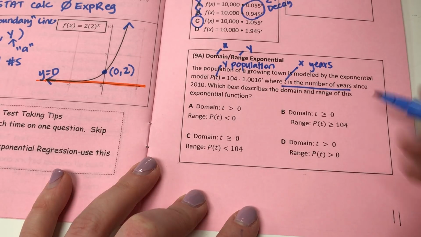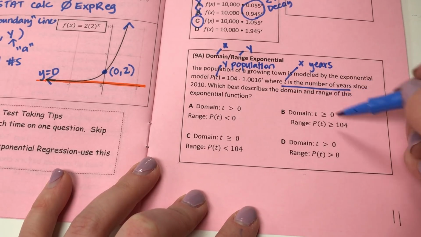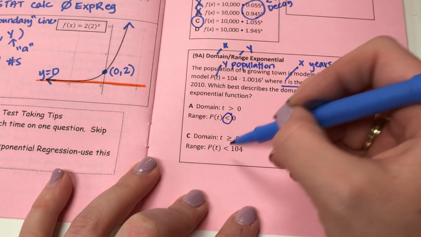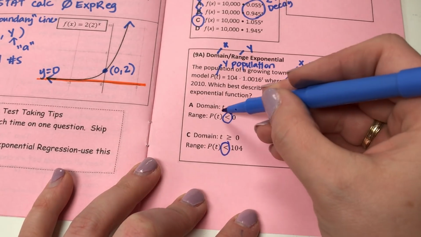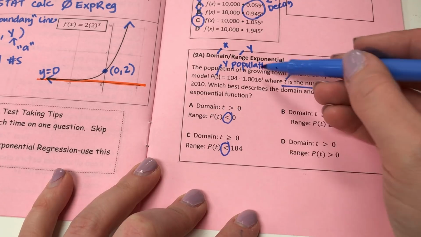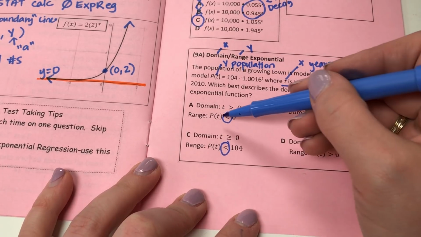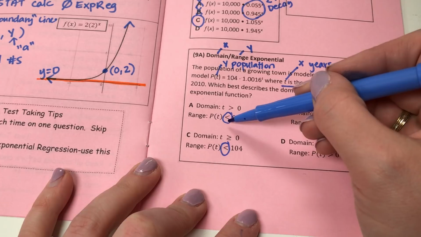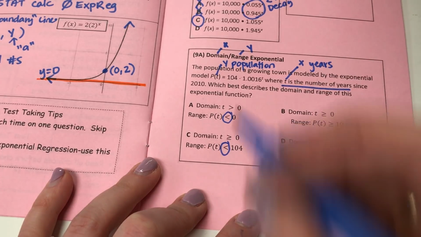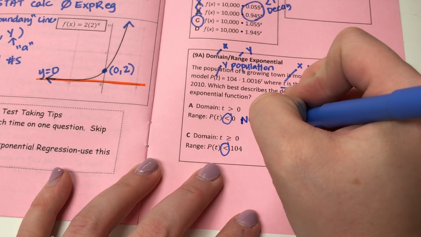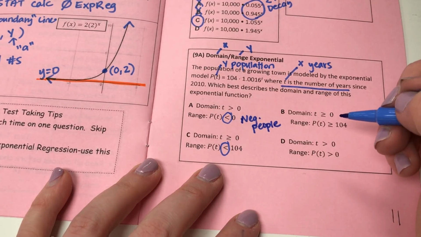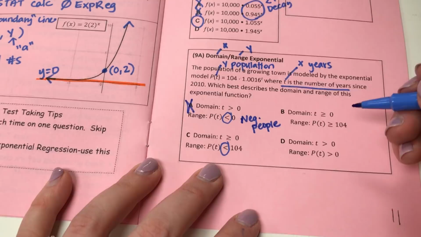Here are some ways you can start to narrow it down. Most of these symbols say greater than, except for this one right here, and this one right here says less than. So think about what this one's saying. Range, P of t. Remember, that's population. That's a number of people. The population is less than 0. That would mean that you have negative people. Negative number of people. And that does not make sense. So that would not be the answer.